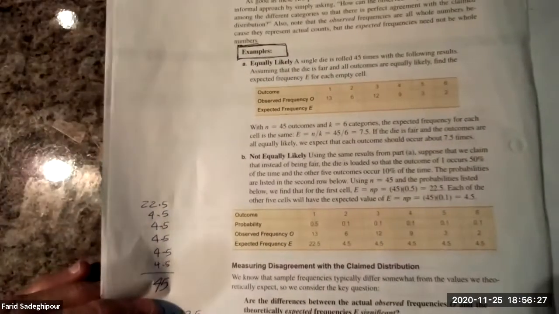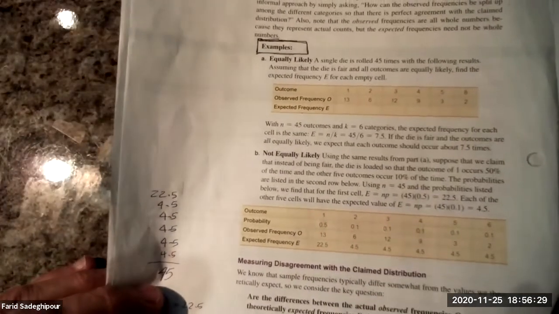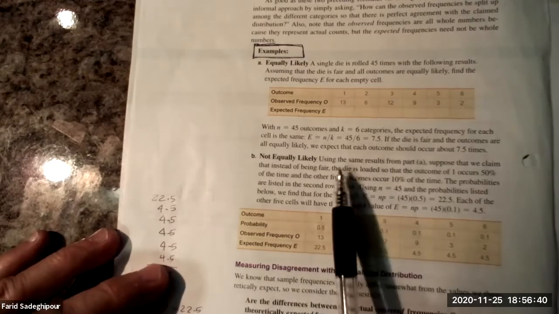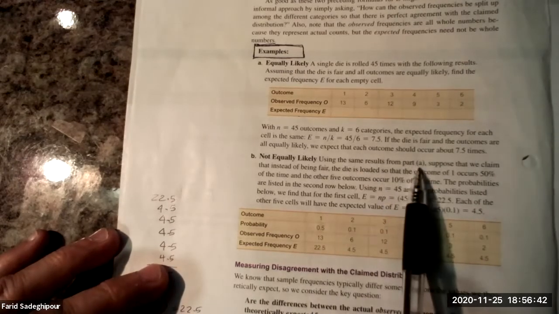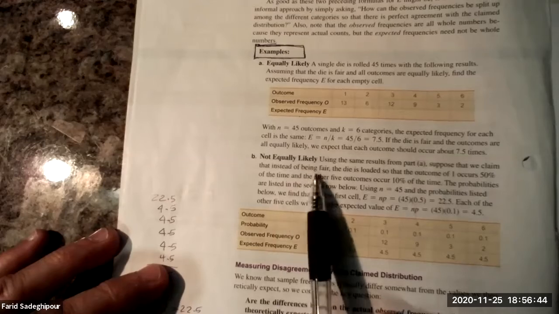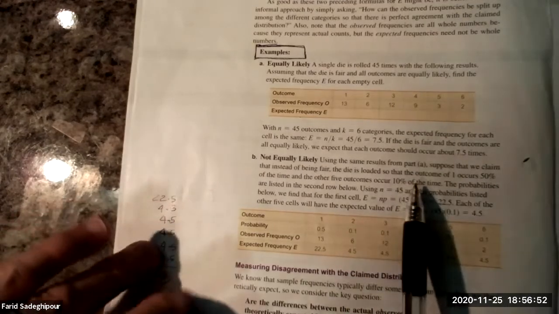Another example is like Benford's law, which claims that it's not always the same. Using the same result from part A, suppose that we claim that instead of being fair, the die is loaded so that the outcome of 1 occurs 50% of the time.